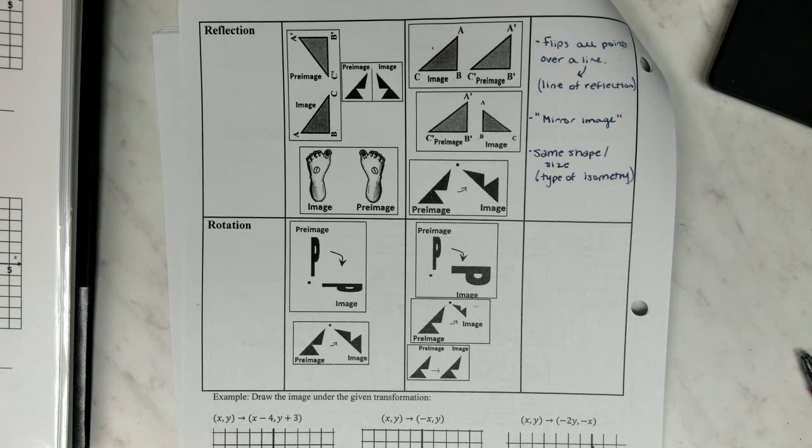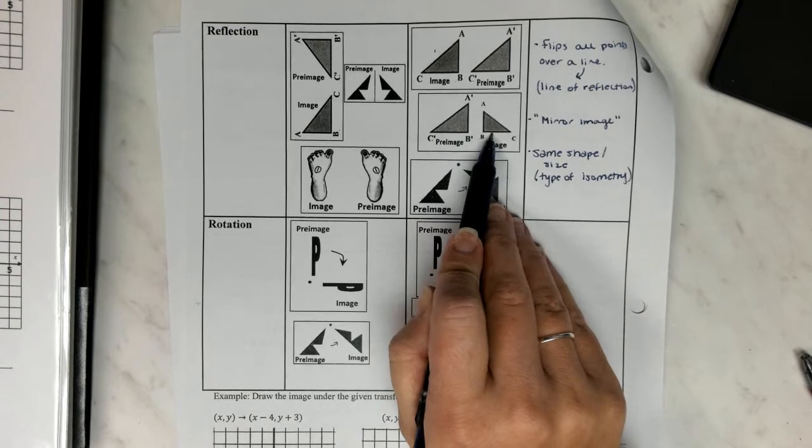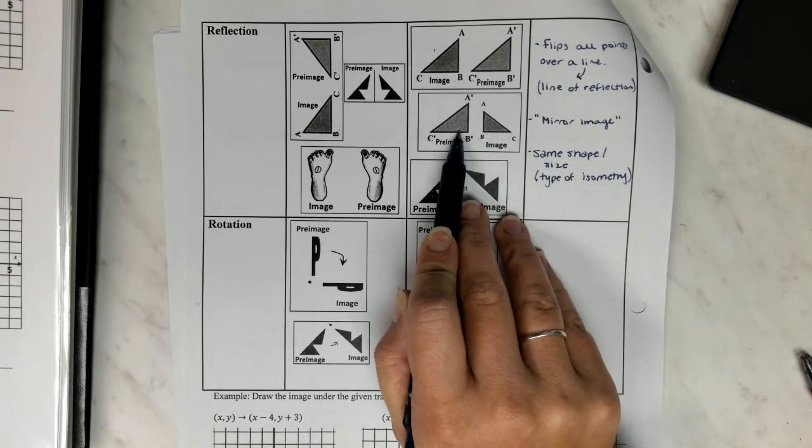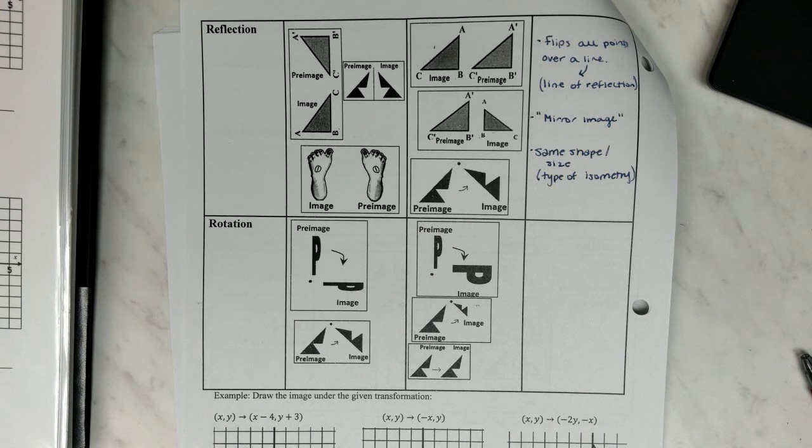You also will notice that it cannot change size. So here this almost appears to be a reflection, but you'll see the image gets smaller compared to the pre-image. So it cannot change shape or size. Because it's not changing shape or size, we will classify this as a type of isometry. Like I said, we're going to do an overview today of Unit 4, and then we're going to focus on each of these types of isometries in more detail in each lesson.